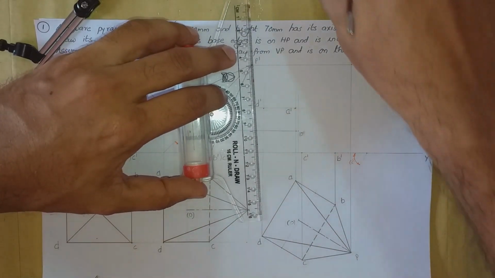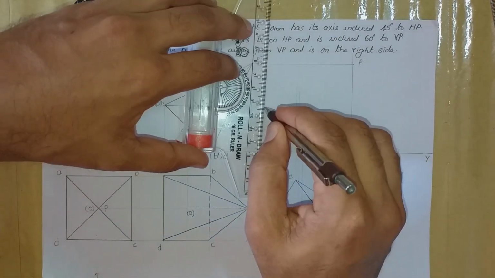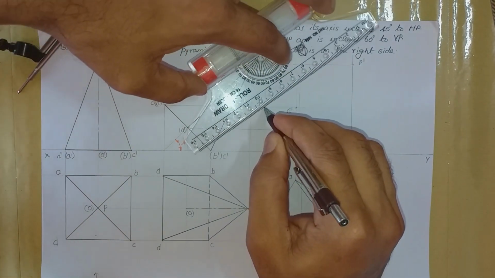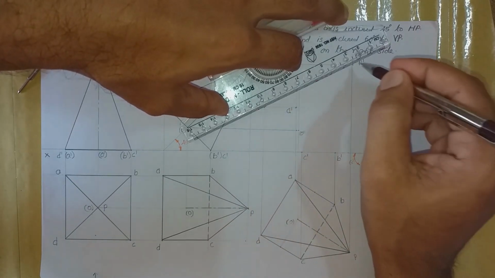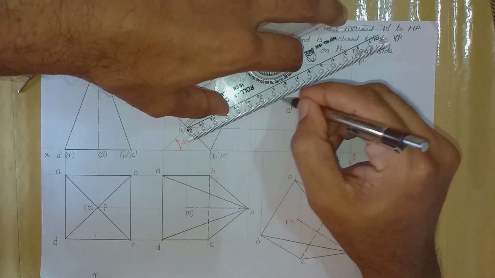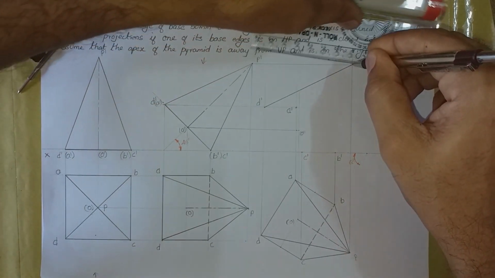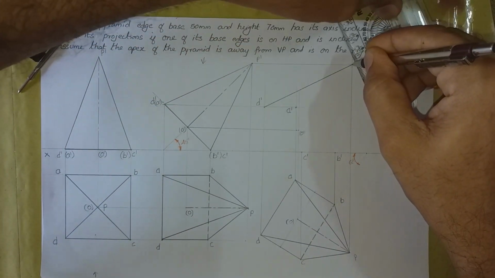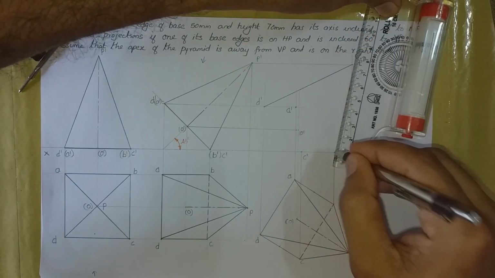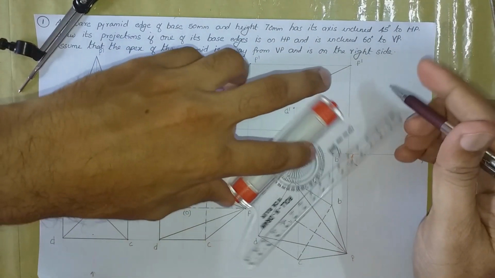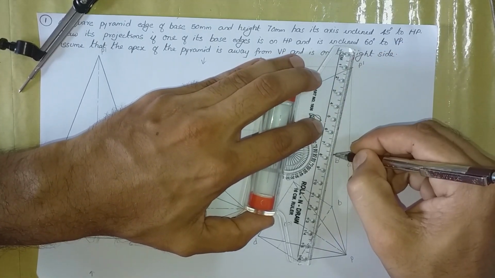Let me place my roller scale here, and with D I am going on rotating my roller scale. The first point which is coming in this line is P dash. So I am joining A dash P dash. Again I am rotating my scale in this direction. Okay, so the next point is B. If you observe, it is B. Okay, so I am connecting P dash and B dash.